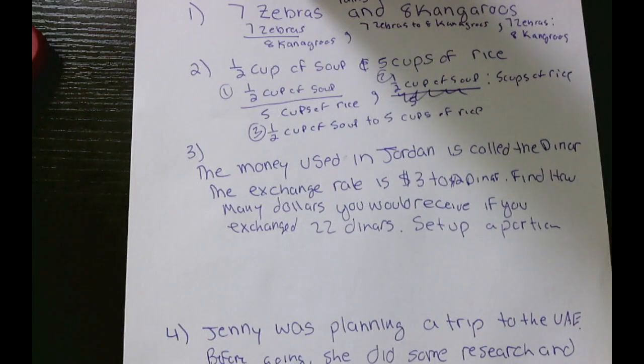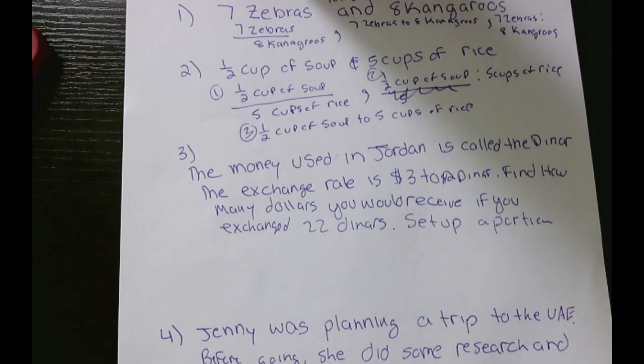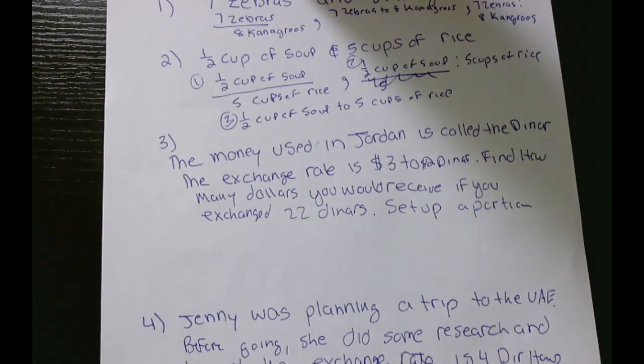Number 3. The money used in Jordan is called the dinar. The exchange rate is $3 to 2 dinar. Find how many dollars you would receive if you exchanged 22 dinars. Now I'm going to ask you that you set up a proportion to solve this. Let's continue. Feel free to pause the video and try this on your own if you'd like.